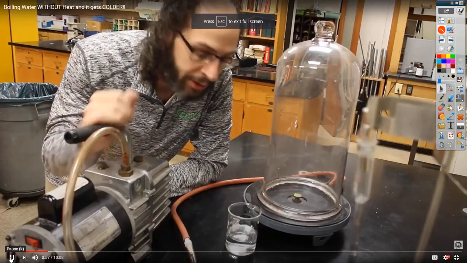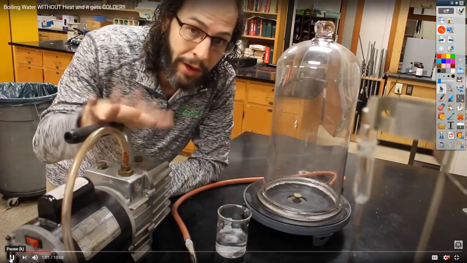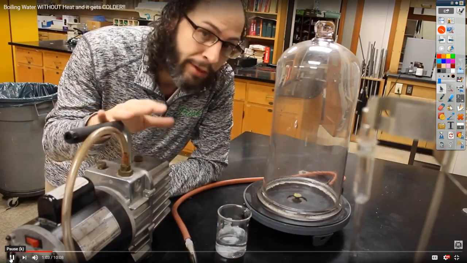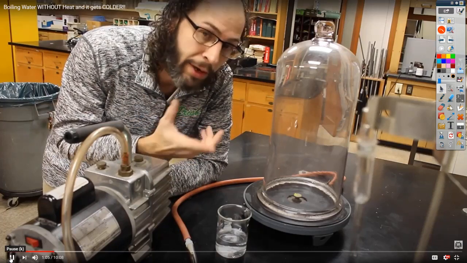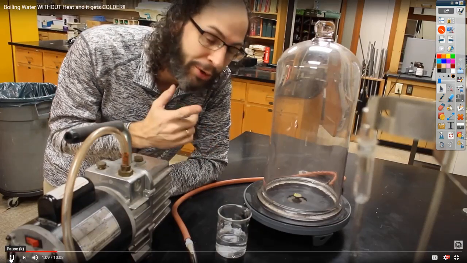All right, so let's get this going here. I've got a beaker of water and my vacuum chamber, plus I've got a vacuum pump here, and we're gonna get this set up, and we're gonna pull a vacuum on that water, and we should be able to make it boil without any heat. It's gonna be a really cool thing. Let me show you.